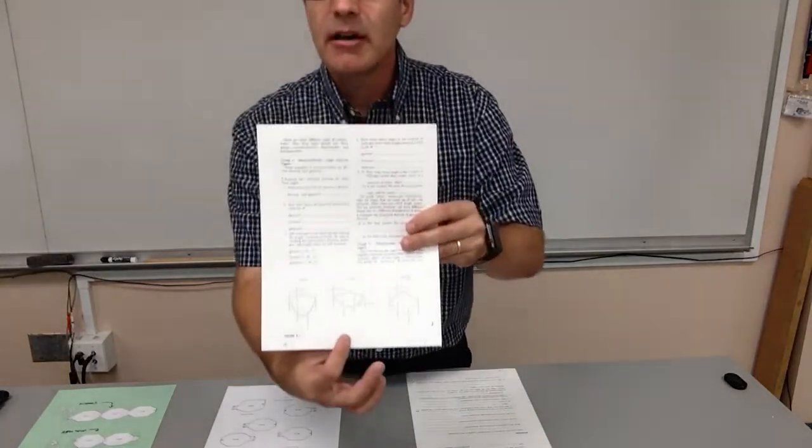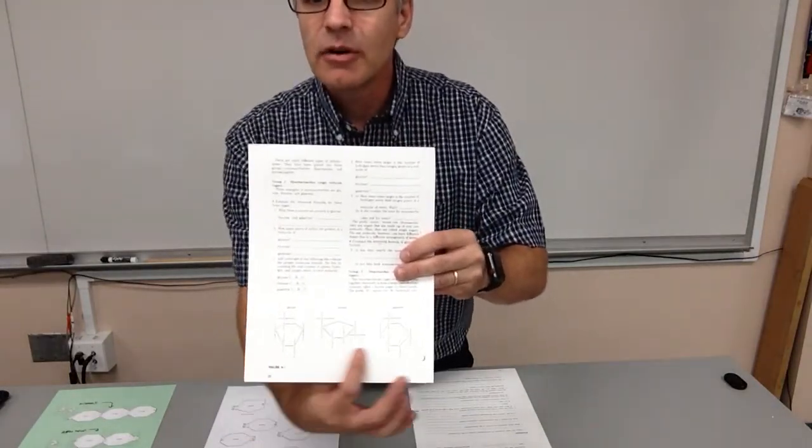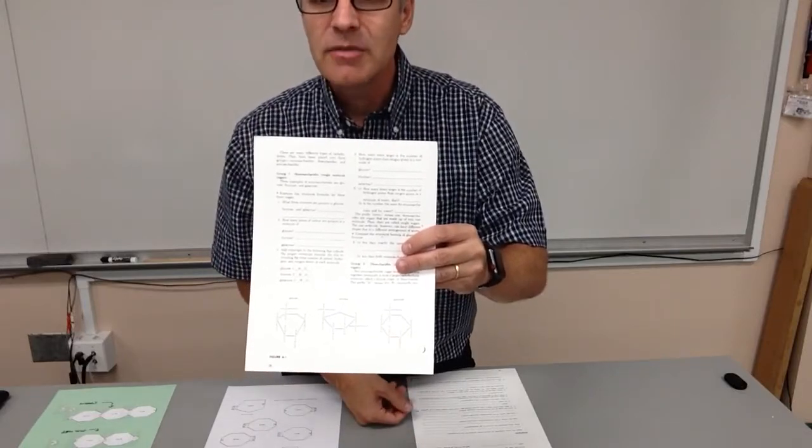When you go to the second page, you're going to see some molecules drawn at the bottom. Those molecules are going to be important. You're basically going to count atoms off of them, because some of the questions ask how many hydrogens are in glucose, and how many oxygens and carbons, and so on. You're just going to count off those molecules.